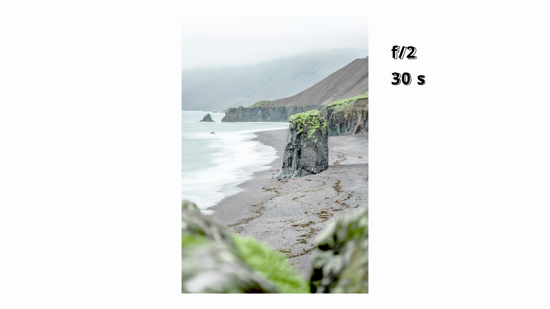Aperture is measured in f-stops, and the lower the f-stop number, the wider the aperture and the more light can get in. Here's the lens set to a narrow aperture of f16. Now if I change the aperture to a lower f-stop, like f2, you'll see that the amount of light increases significantly.